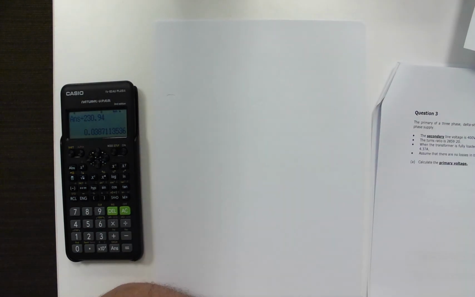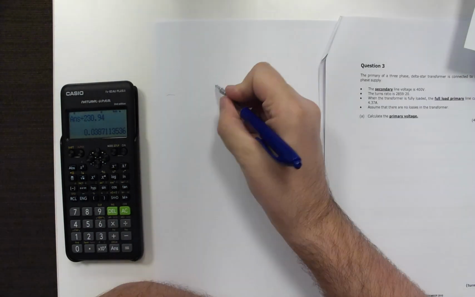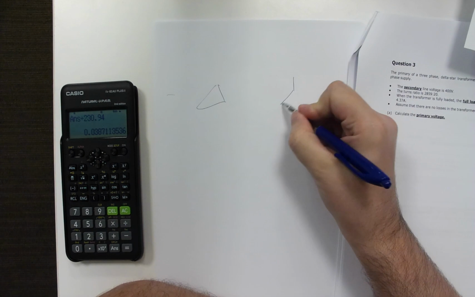They want us to first calculate the primary voltage. The first thing I'm going to do is actually draw this. So this is delta star. So I've got our delta, our star.